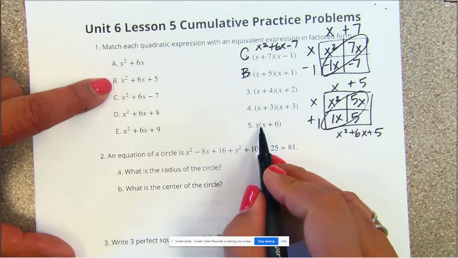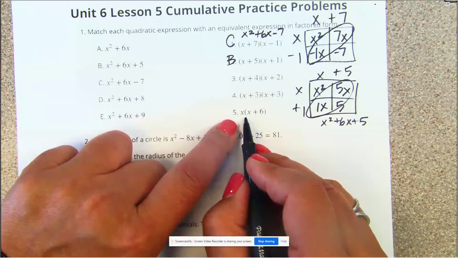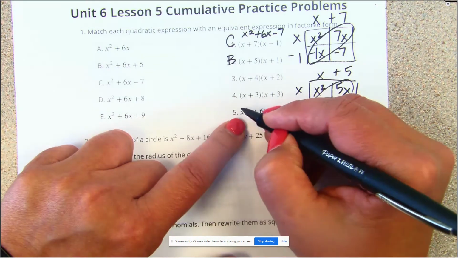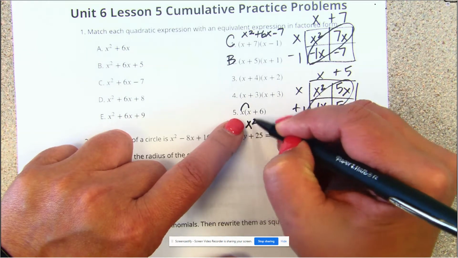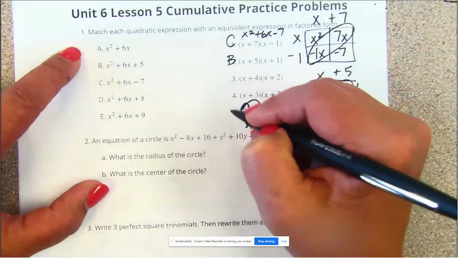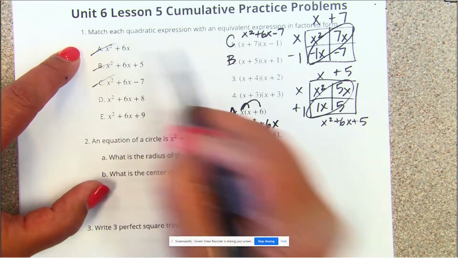Let's jump to an easy one. This one you don't need to do a box. It's just the distributive property. It's a single term times a binomial. X times x, x squared, x times 6, 6x. That's your letter A. So doing A, C, and B.